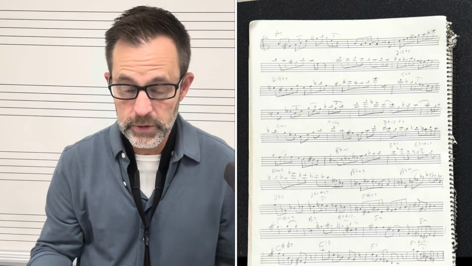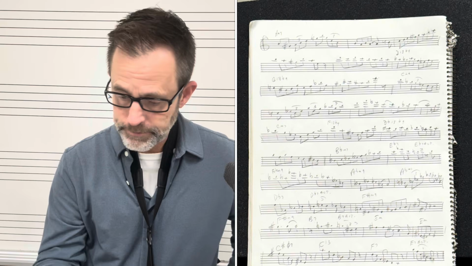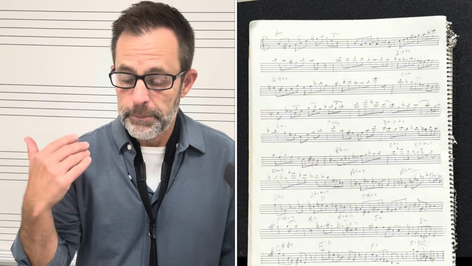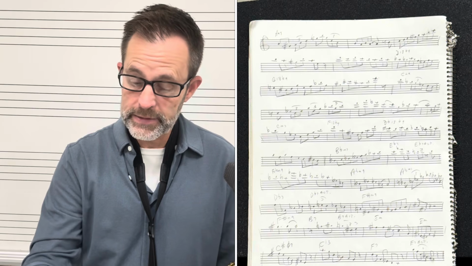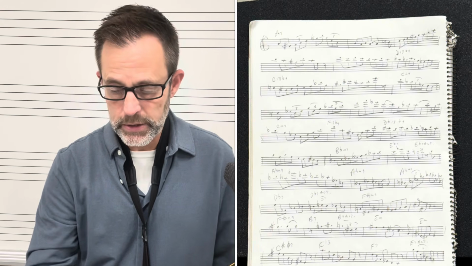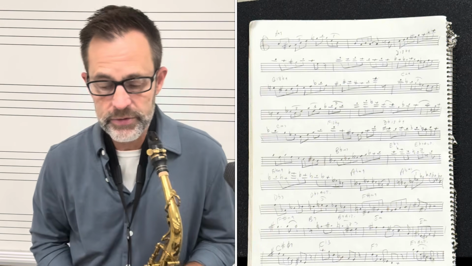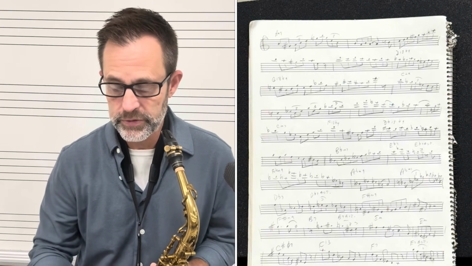Anyway, hopefully you know the tune. If you don't, look it up, because learn the head better than I just did on the piano. But this is a solo that Larry wrote out to that tune Invitation. So check it out, and then we'll talk about the devices that he uses in this. And again, Larry wrote this out in about 4 minutes. There's no eraser marks, nothing. All right, here you go.